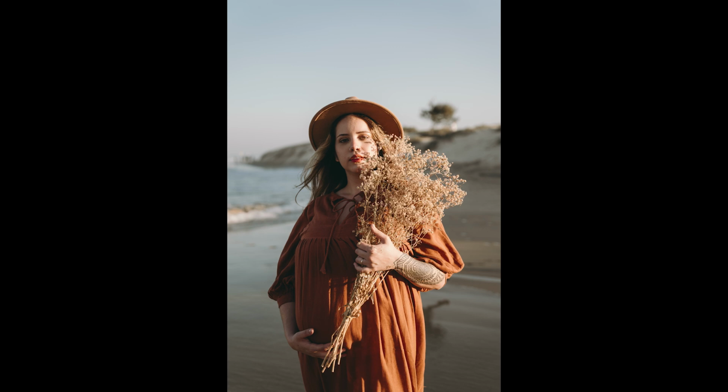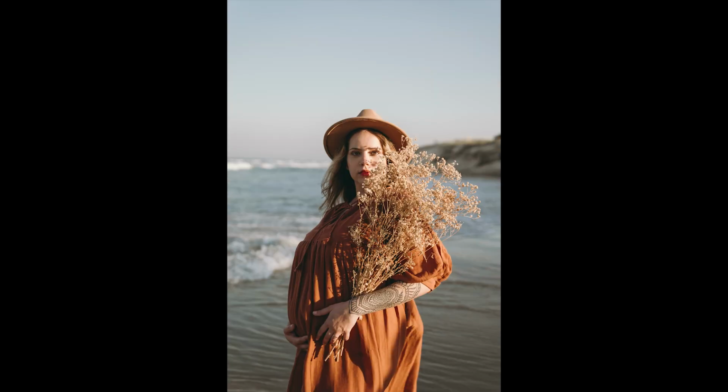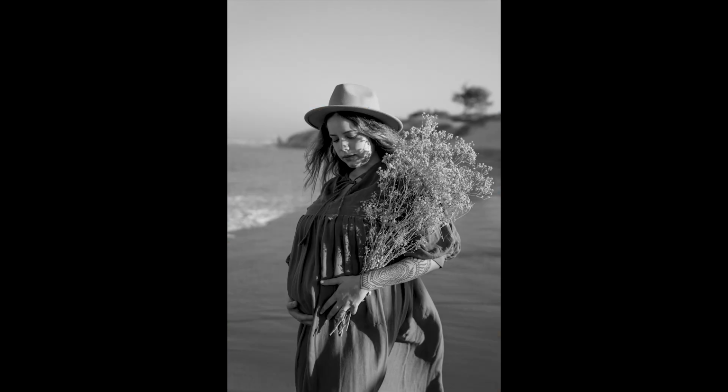For this video, I took some creative studio shots to demonstrate how shadows can work to your advantage. I will also share examples of how I use shadows in my outdoor maternity photography. Since maternity is my main genre, I'm often looking for ways to make each session feel unique. Here's a shot where I use softer light during the sunset to create a gentle shadow effect on my client's face using the dry flowers.